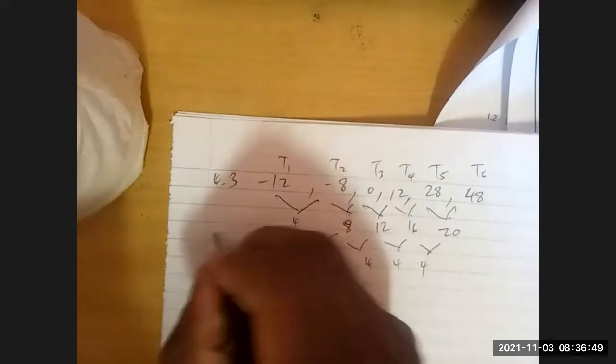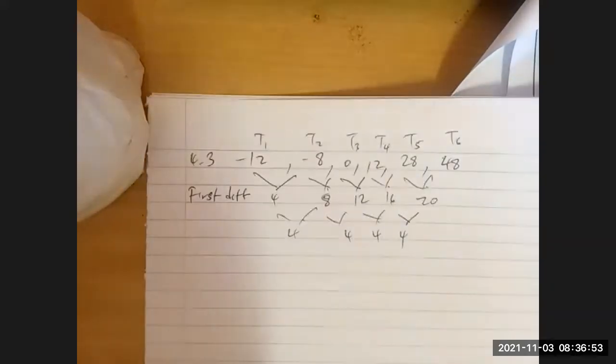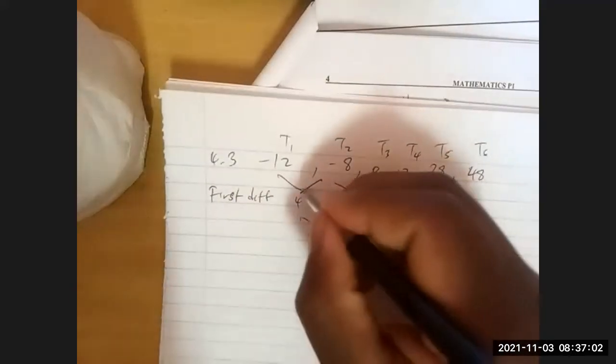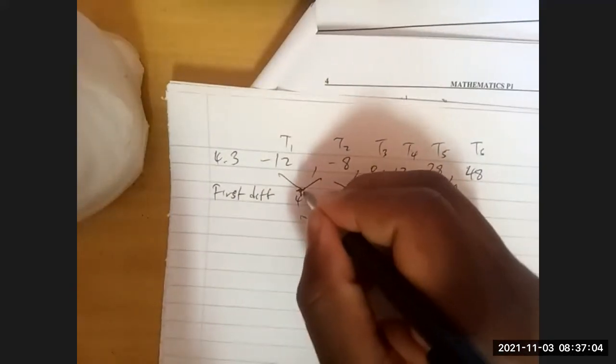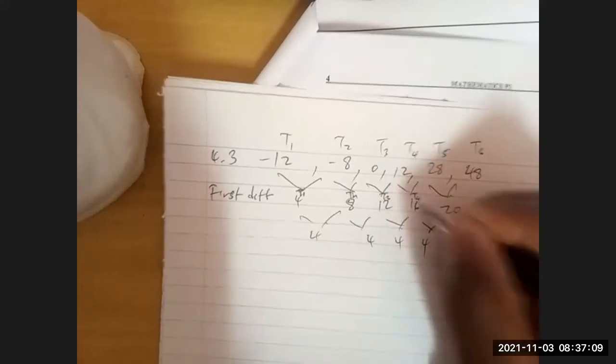We all understand that this is the first difference. Now, the first difference is a pattern on its own. On the first difference, this is term number 1, term number 2, term number 3, term number 4, term number 5.